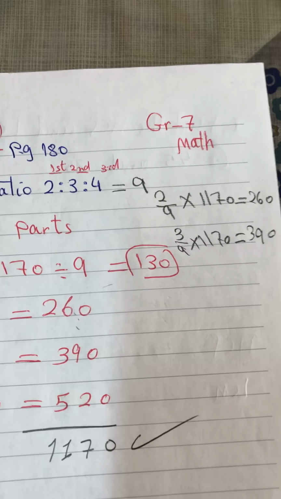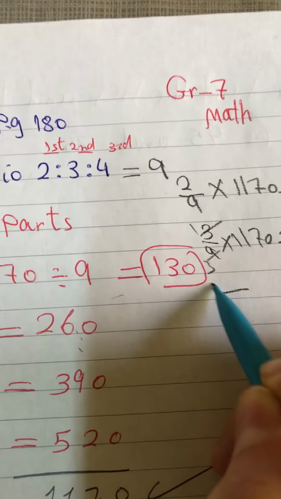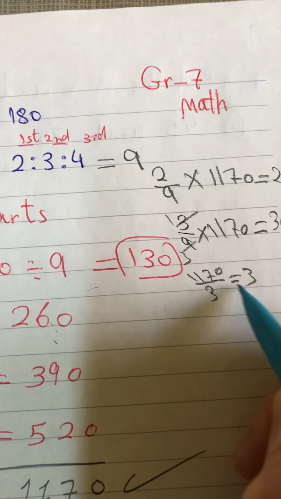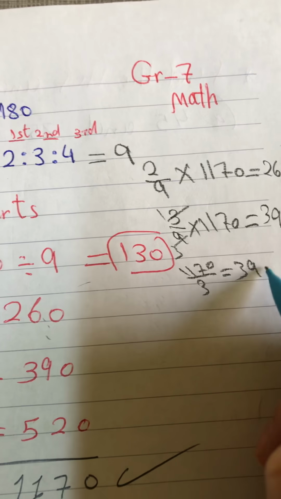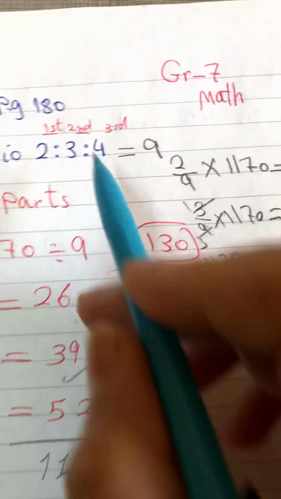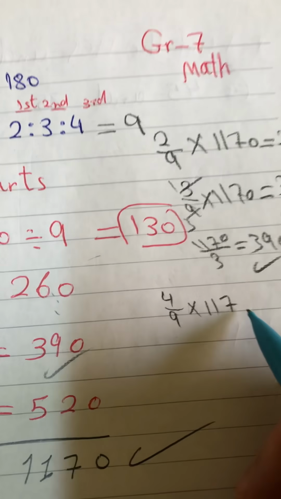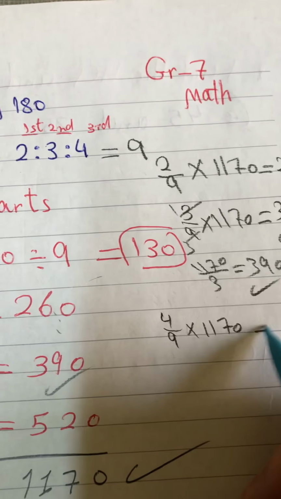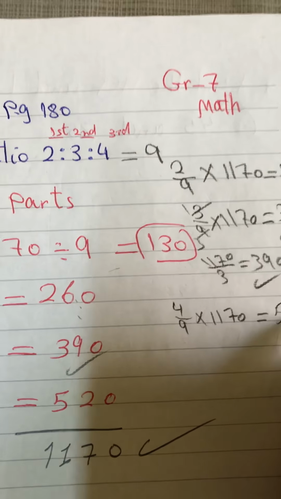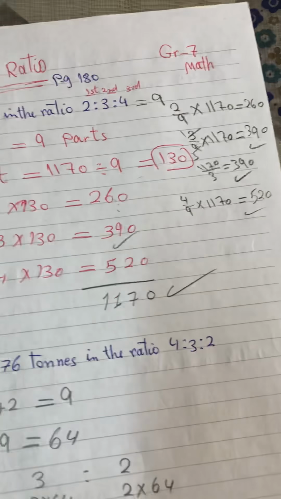Okay, and because 117 divided by 3 equals 39, so you have 1170 divided by 3 equals 390, the same as here. And you can take 4 over the total 9, multiplied by the number you want to divide. It will also give you the same answer, 520. So use any way you prefer.